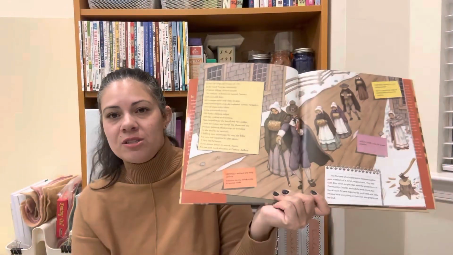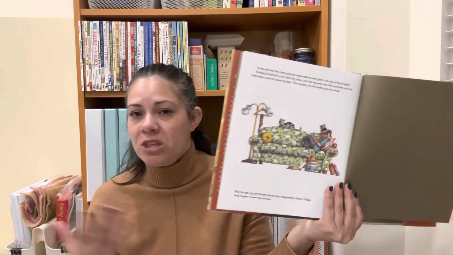This was a fun book because the girl's just trying to solve the mystery, but you're learning about the Salem Witch Trials at the same time. It ends with the girl telling you she has her own theory, and maybe now you do too. Then we discussed what we thought happened. So this was a lot of fun for learning vocabulary and then discussion after.